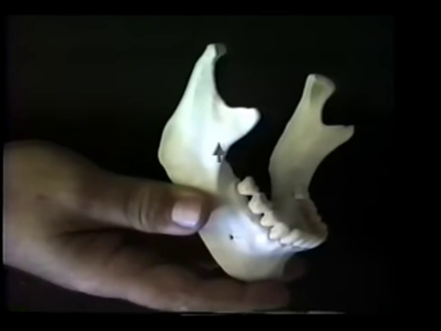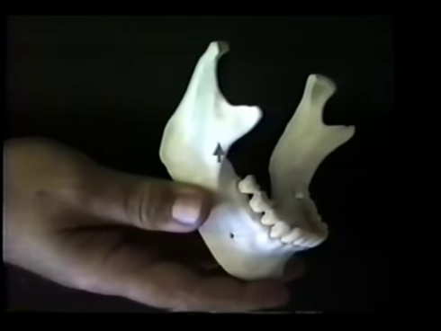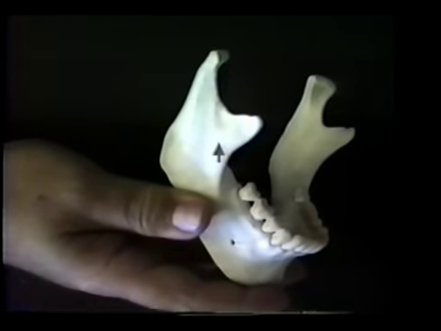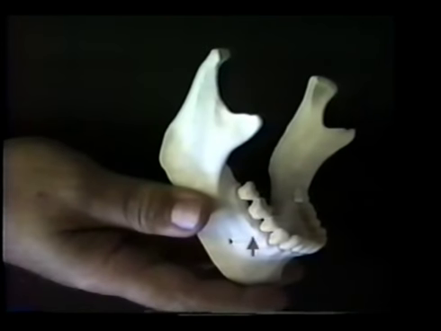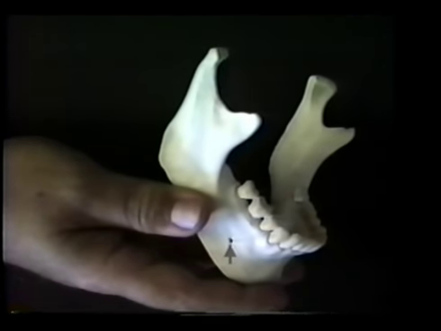The mandible is the lower jawbone. The parts that you need to know include the mental foramen. This is a small hole here and also on the other side where blood vessels and nerves enter this bone.